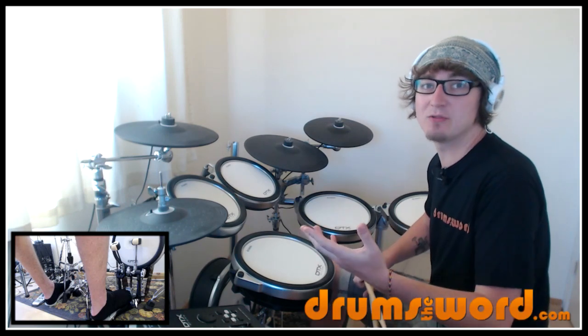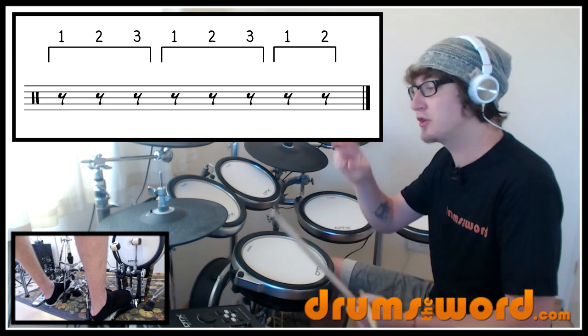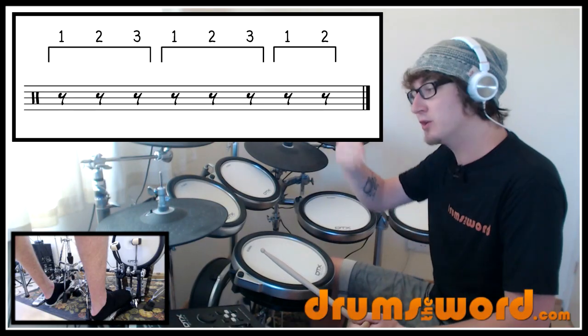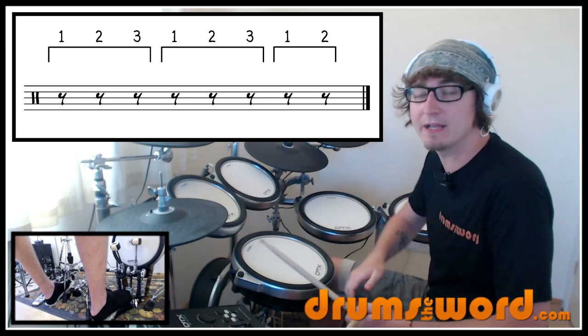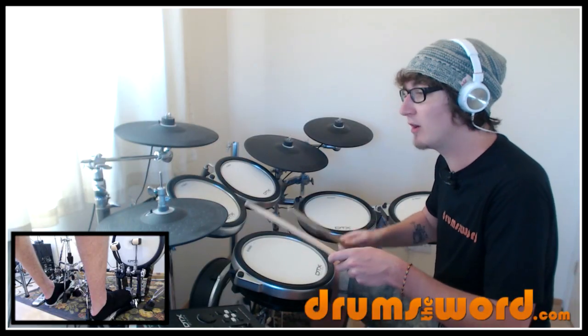And we can simplify the counting and just count it as 1, 2, 3, 1, 2, 3, 1, 2, 1, 2, 3, 1, 2, 3. So it's 2 groups of 3 and then 1 group of 2, which rounds it nicely round to the next downbeat or half of the bar. 1, 2, 3, 1, 2, 3, 1, 2, 1, 2, 3, 1, 2, 3, 1, 2.